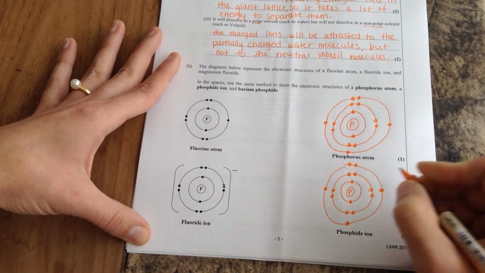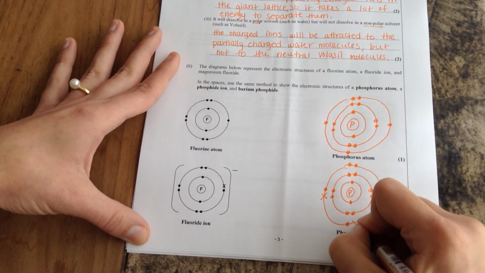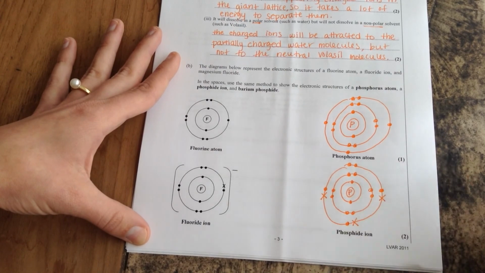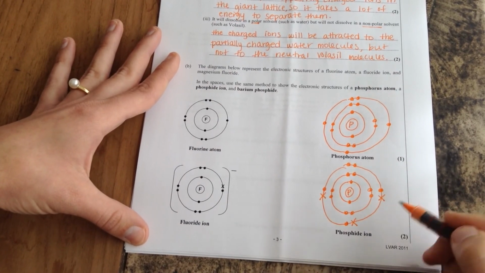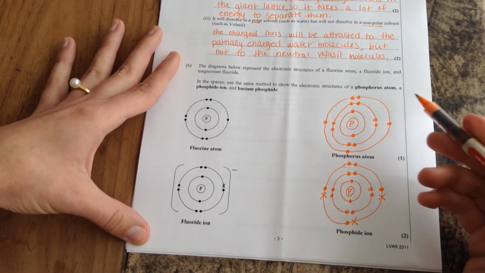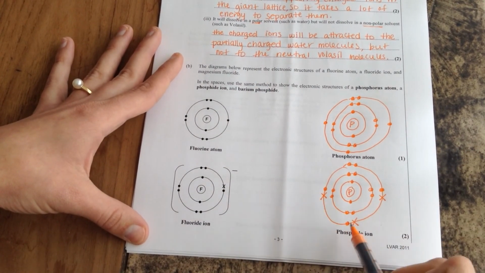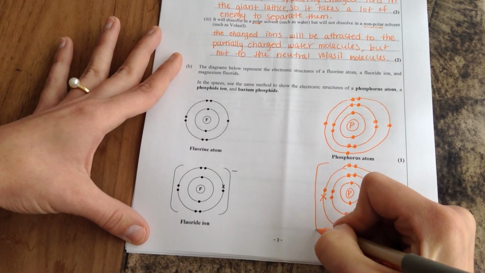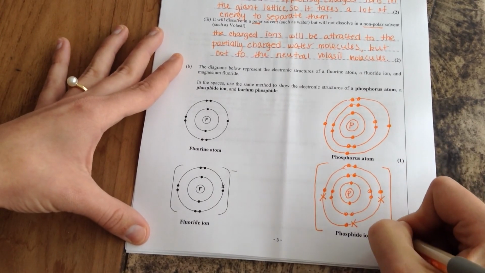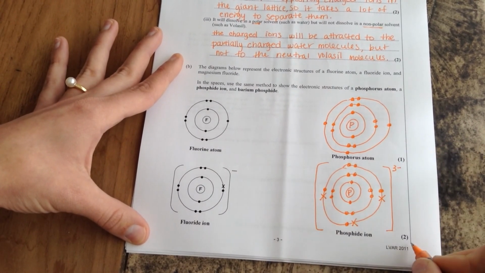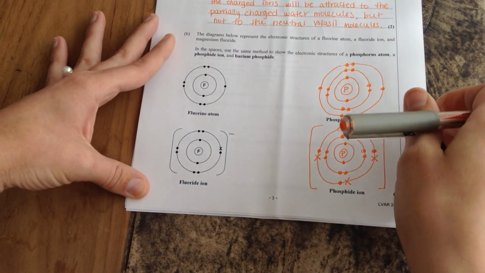But now, to form an ion, we've gained 3 new electrons, and we use crosses to show that those electrons came from something else. And then if we notice, fluorine atom, no charge, fluoride ion, charge, we've added 3 negatives, so we have a charge of 3 minus. So 1 mark for the electrons, 1 mark for the charge.